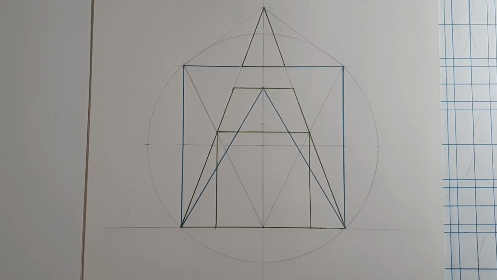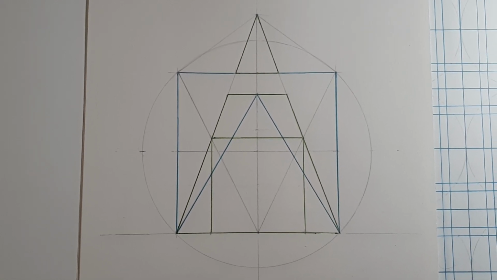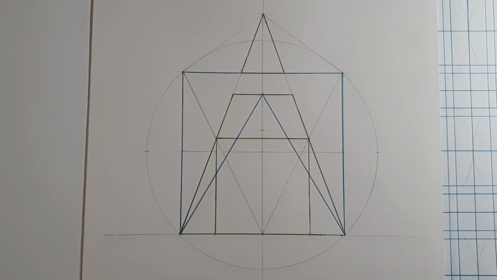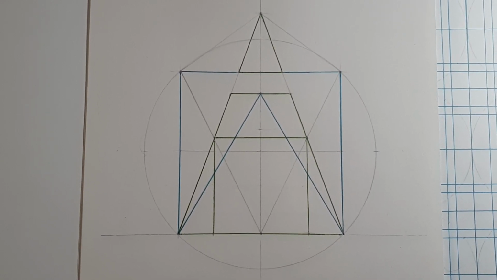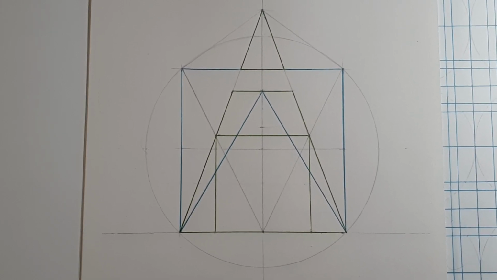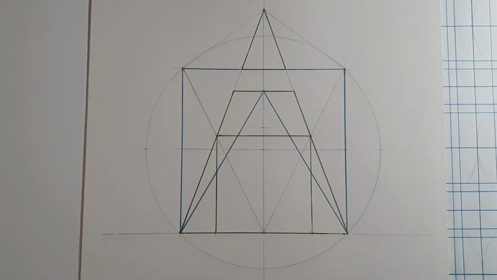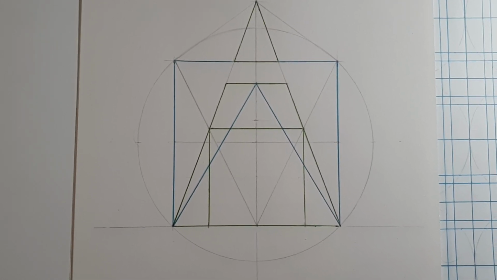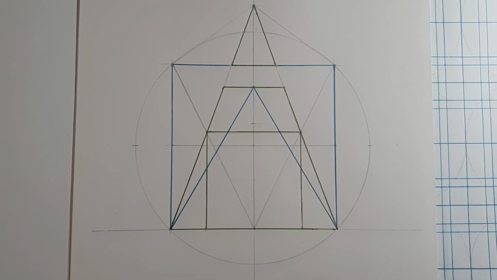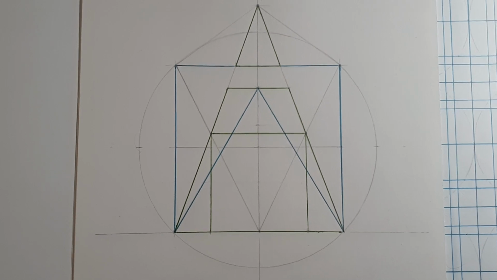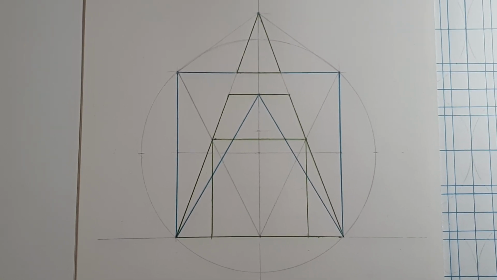So I found out that the two have something in common, and it just happens to align with the other one, with the foundational geometry symbol.